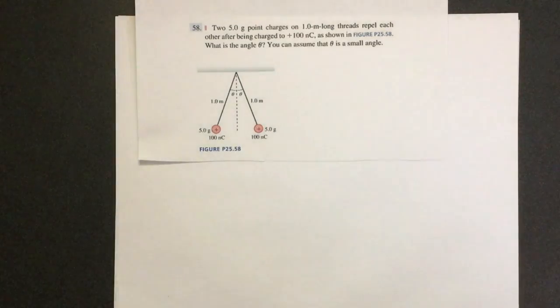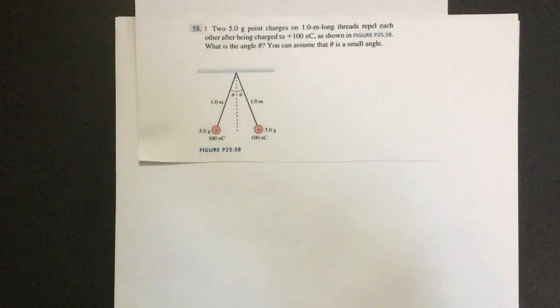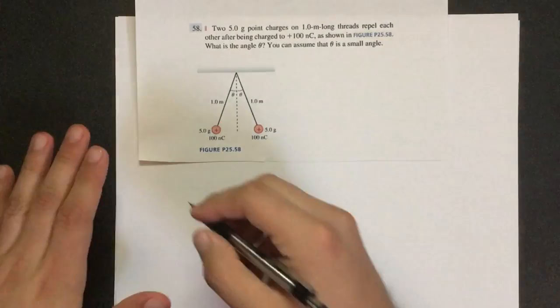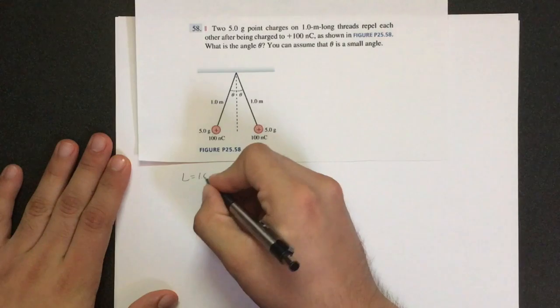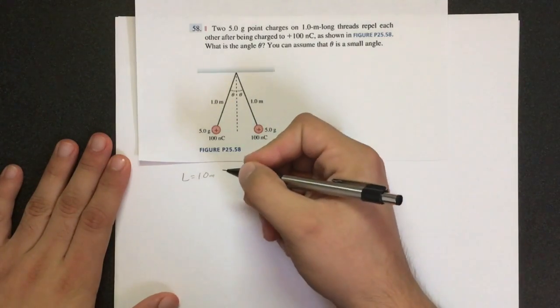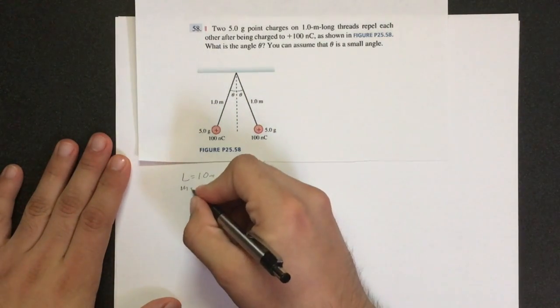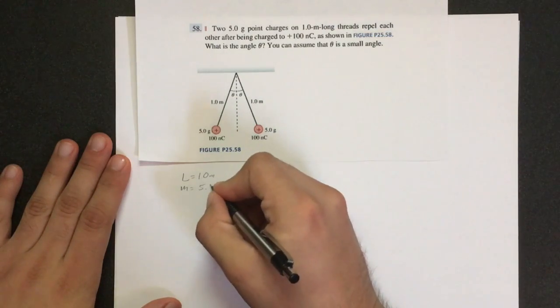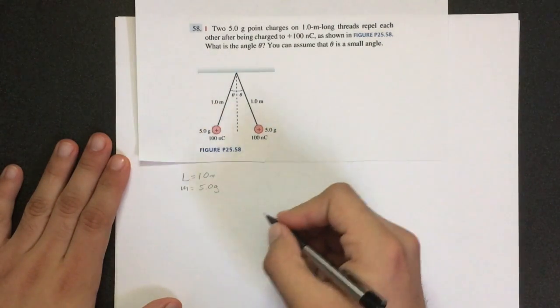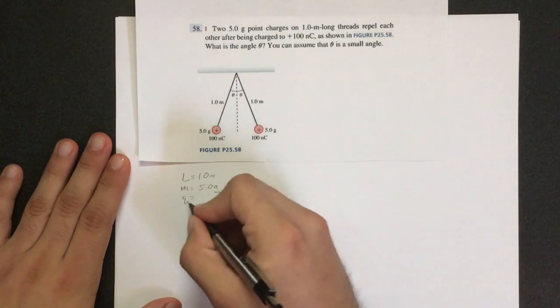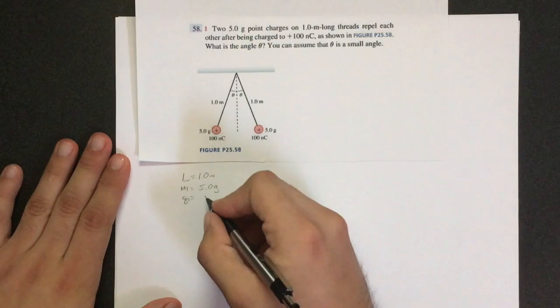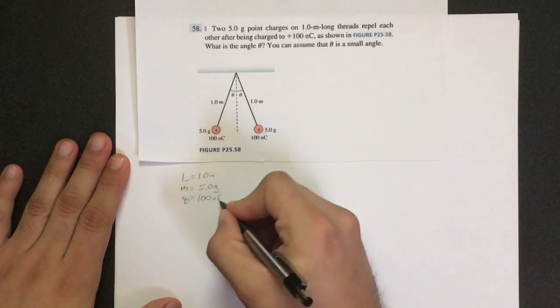So, first things first, we're given that the length of both strings is L, which is 1.1 meter, and the mass of each point charge is 5 grams. We're also given that the charge of each, charge 1 and 2, is equal to 100 nanocoulombs.